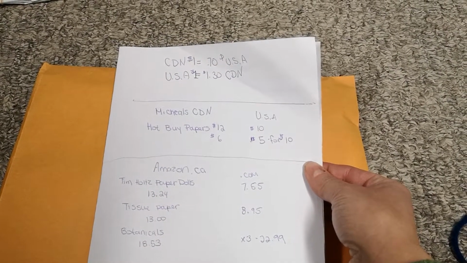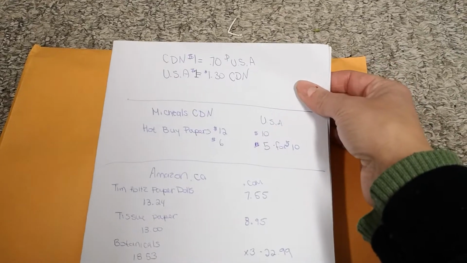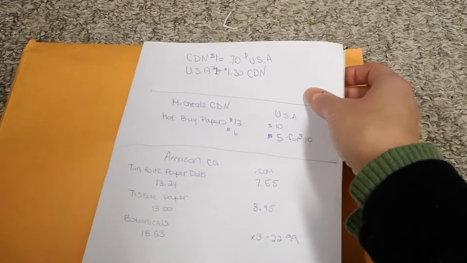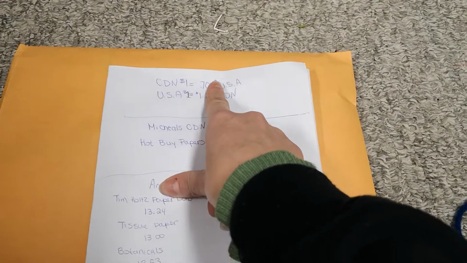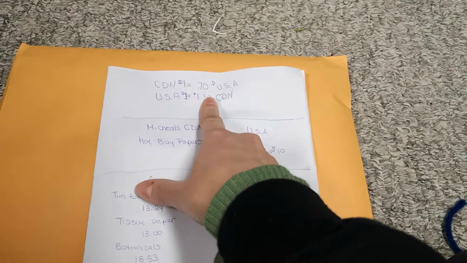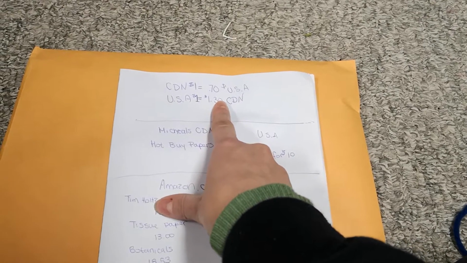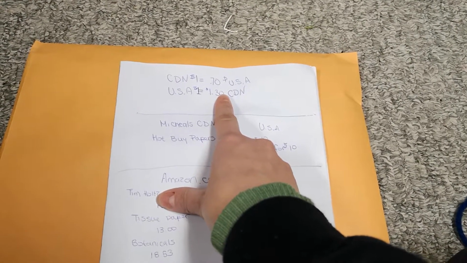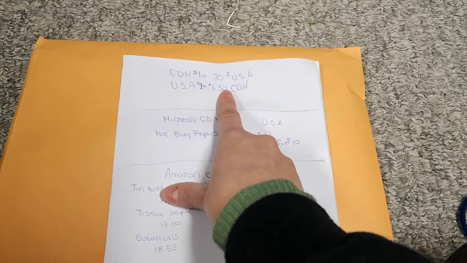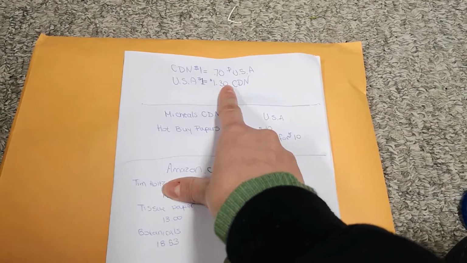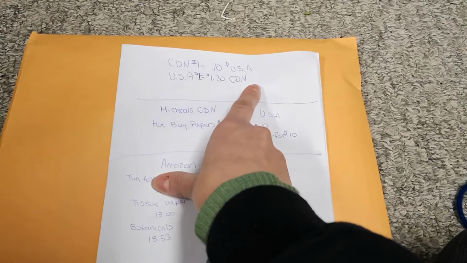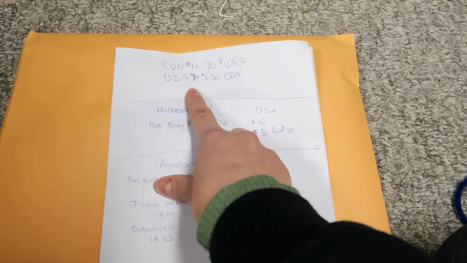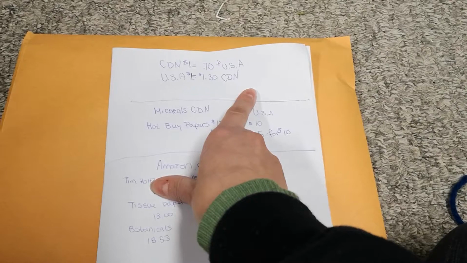So we'll say roughly $1 Canadian is worth, sorry, I have this backwards. So $1 Canadian, oh yes, I have that right, is only worth 70 cents US. So basically, for any of us who shop US, for Etsy or Amazon or eBay, we pay an extra 30 cents for every dollar. So then the US dollar equals $1.30 Canadian.